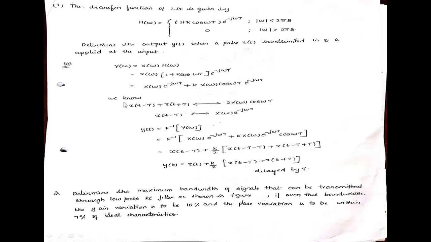We know that x of t minus tau plus x of t plus tau has the Fourier transformation 2 X of omega cos omega T. And x of t minus tau is X of omega into e power minus j omega tau. Why is it tau?